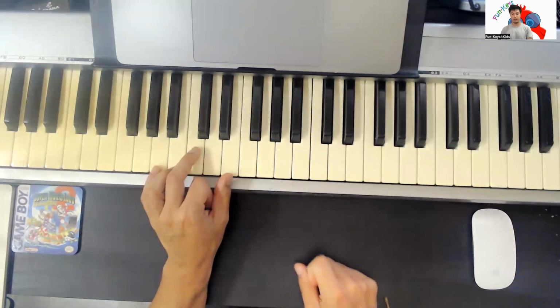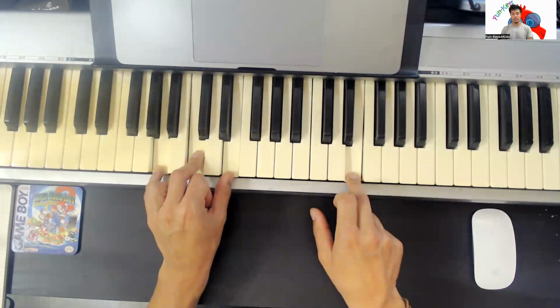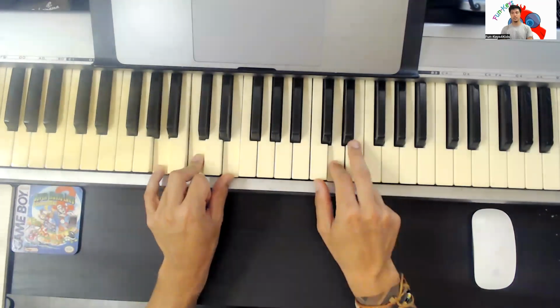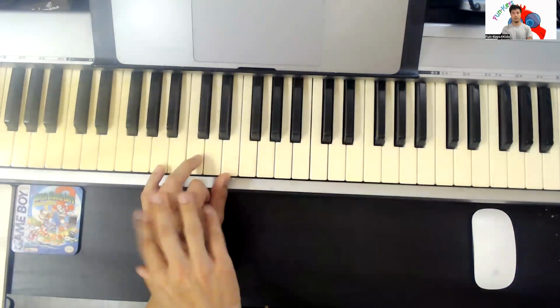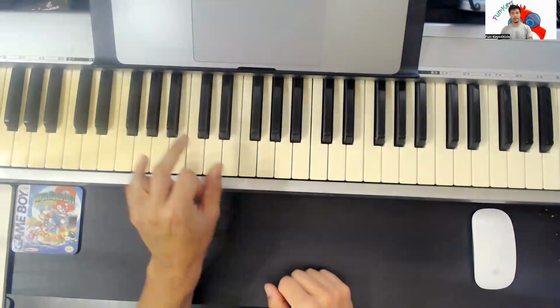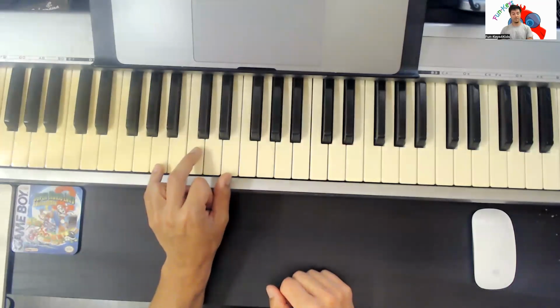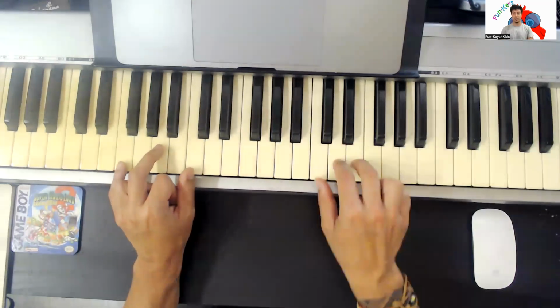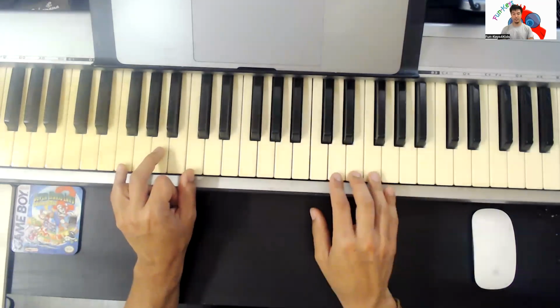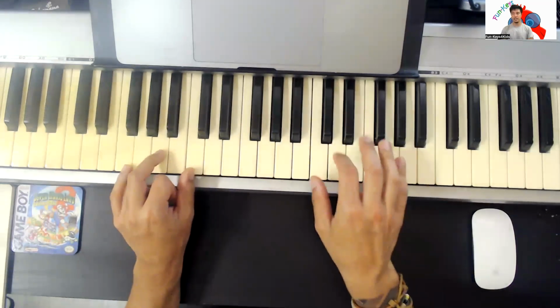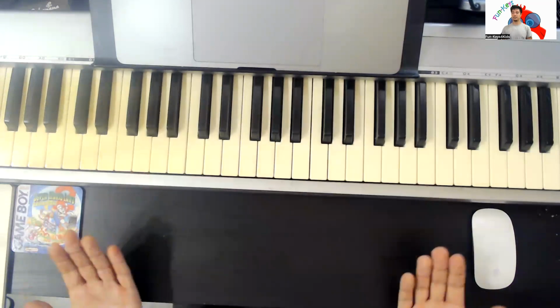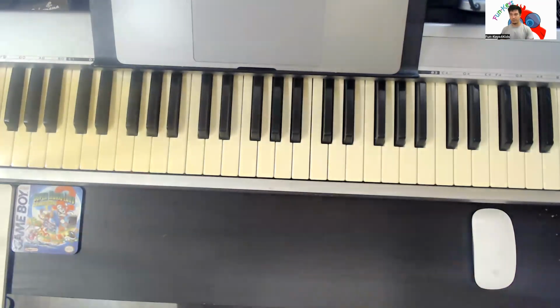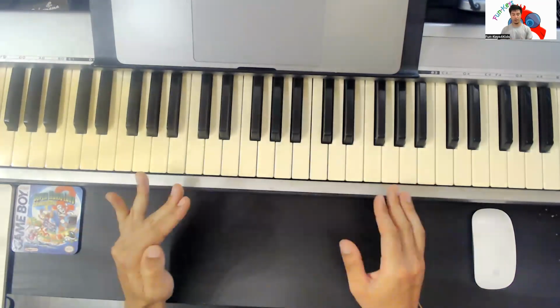Now, next chord. We're still on round number 1. We do the same. E, D, C. But here we're playing the left, we're playing A minor. Now we're going for F major, and here we do exactly the same. E, D, C. That's it. That's round number 1. So I'm playing the whole round number 1.